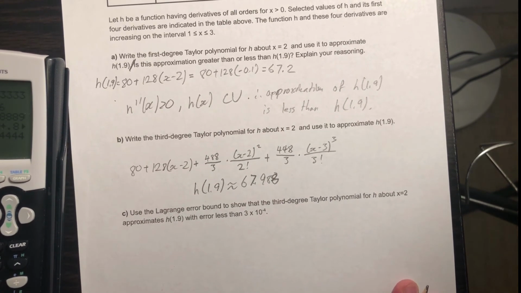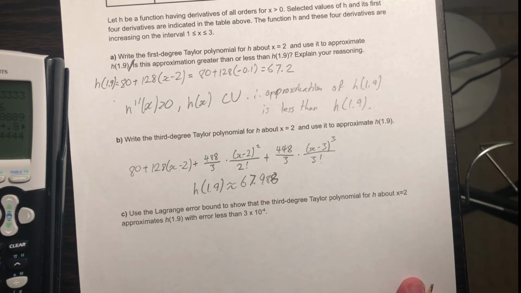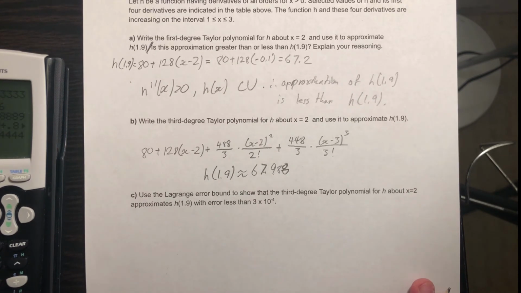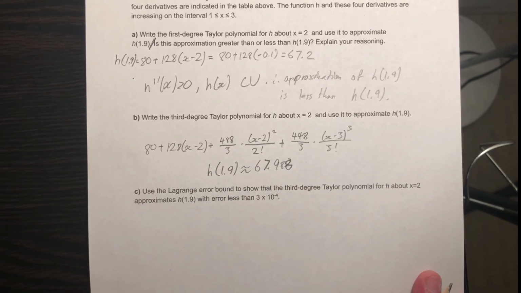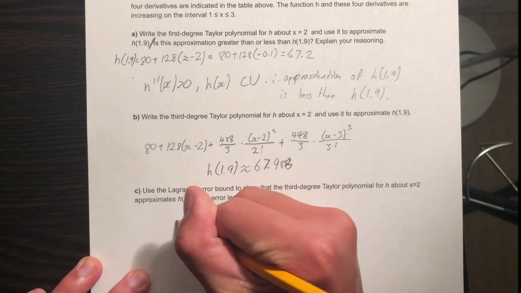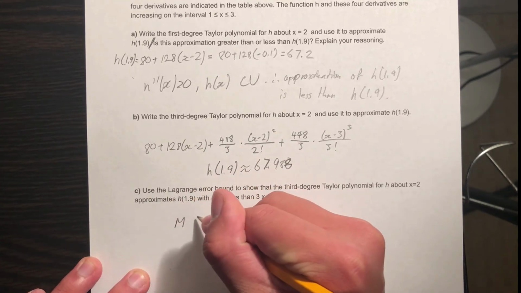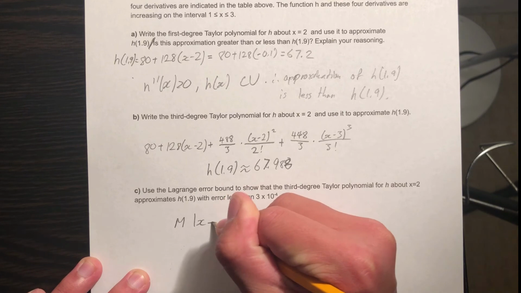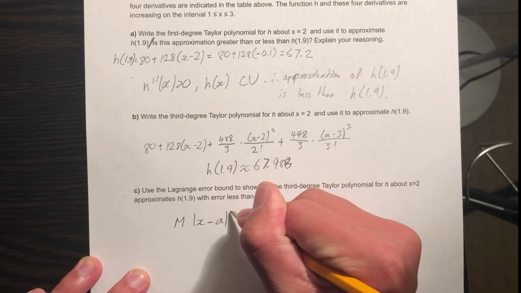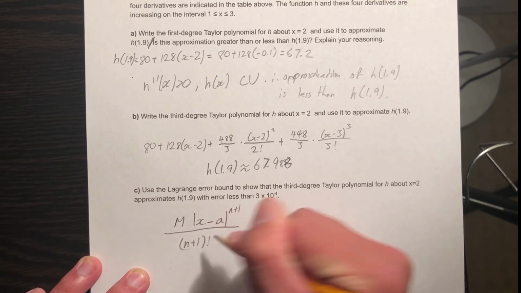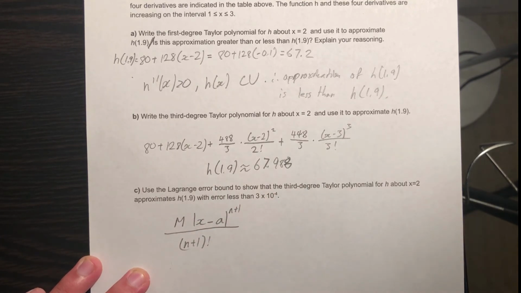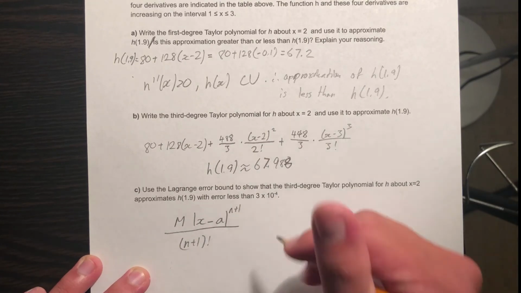Now part C is use the Lagrange error bound to show that the third degree Taylor polynomial for h about x equals 2 approximates h of 1.9 with error less than 3 times 10 to the negative fourth. You're probably wondering, oh my god, Lagrange error. Well, Lagrange error is actually really easy. Lagrange error is M times the absolute value of x minus a to the n plus 1 over n plus 1 quantity factorial. Now n plus 1 is just the next term, so when it asks for third degree, you go up to fourth degree.